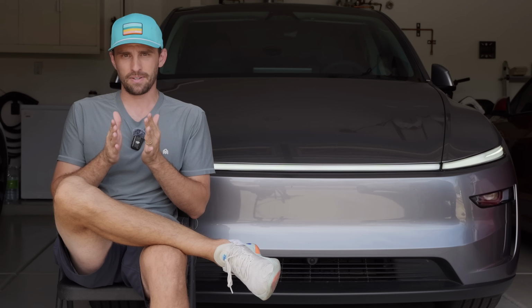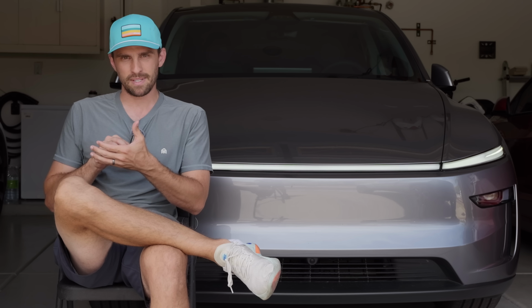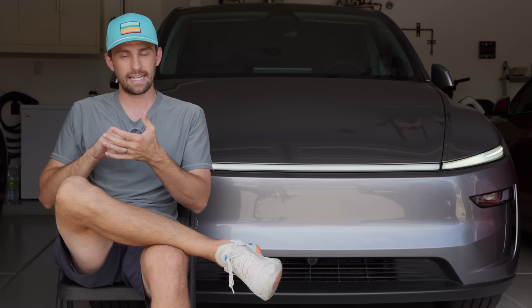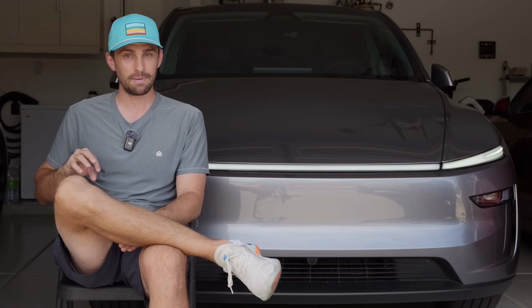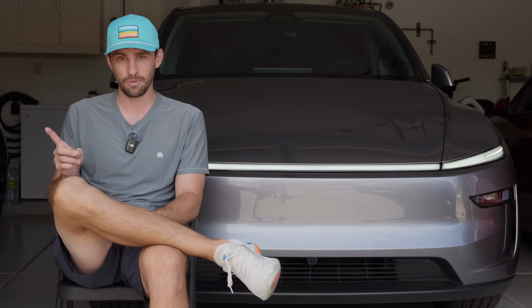So my cameraman the other day, he bought movie tickets to go see a movie. And when he does that through AMC, it automatically sends a calendar invite to you. That invite was sent into his car. So when he got in his car to go to the movie, it automatically put it into the navigation so he could drive to the movie theater.